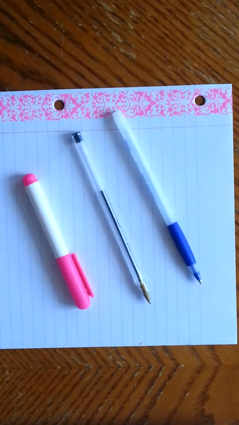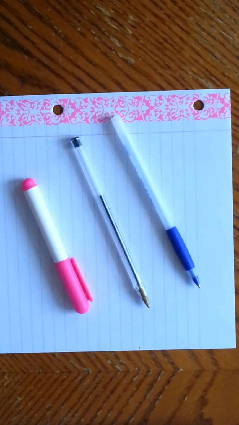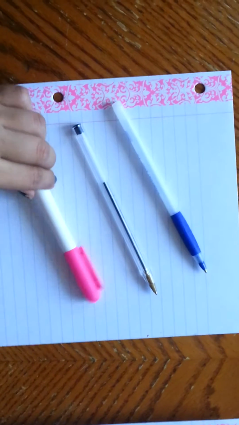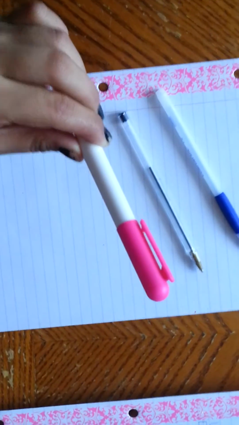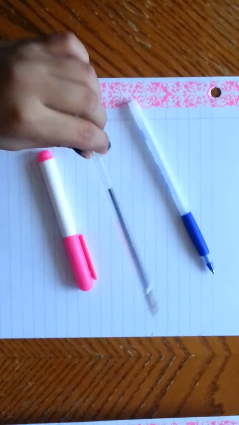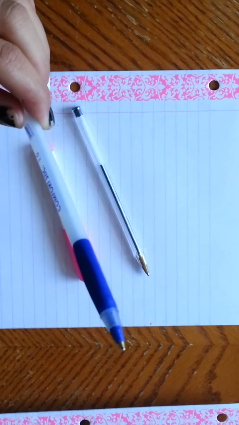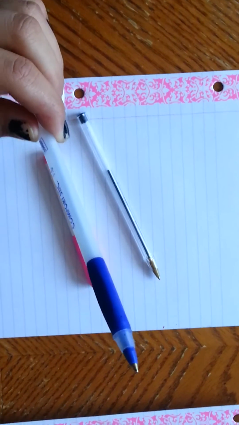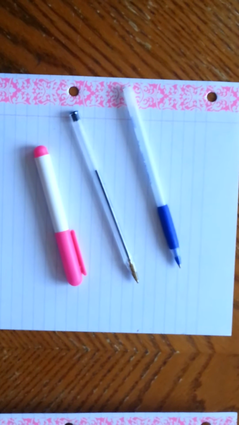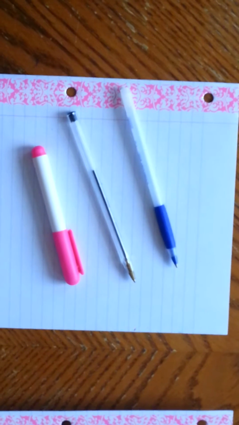To obtain a perfect Cornell note, you're going to need the following items: a highlighter, a pen, and if you do not have a highlighter, you can always use another pen, but it must be in a different color, and of course, a piece of paper. You can get all of the supplies at a school supply store or your local Office Depot.